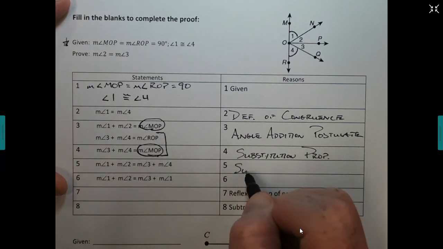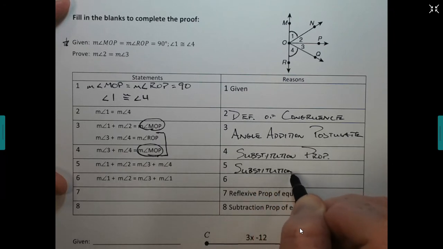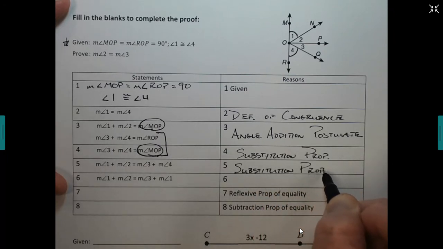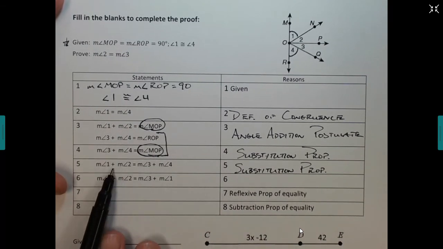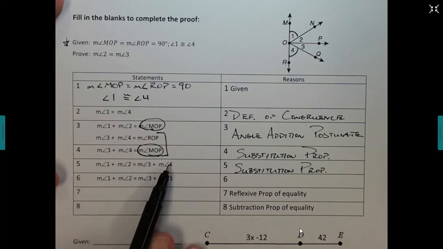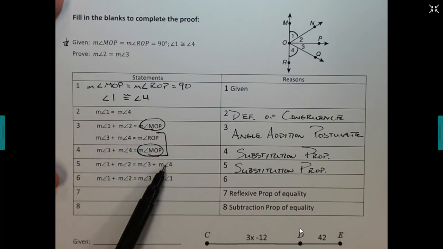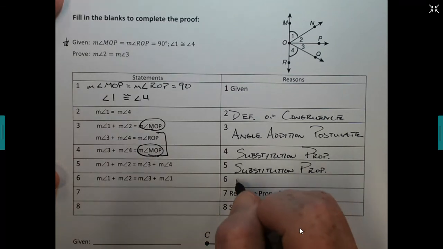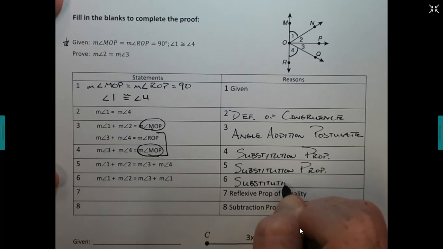This is another substitution move. And then step 5, step 6, the only thing that changed is they changed 4 into 1. All right, well, in step 2, if 1 and 4 are the same, we can change 4 into 1. 3 in a row, we are replacing things.